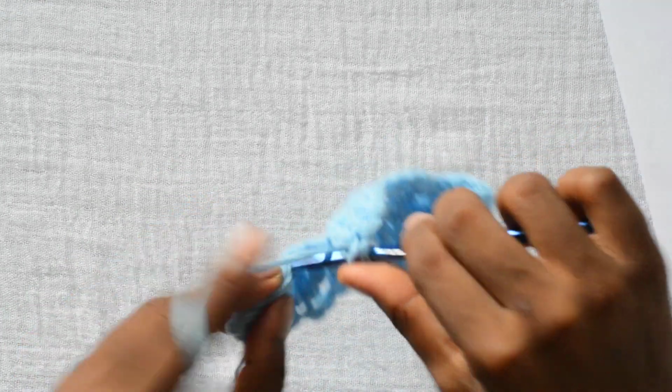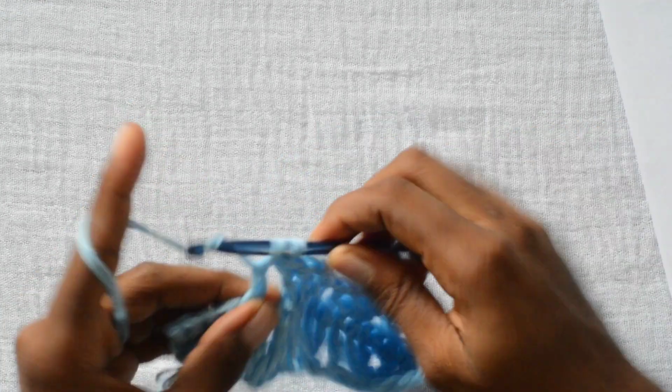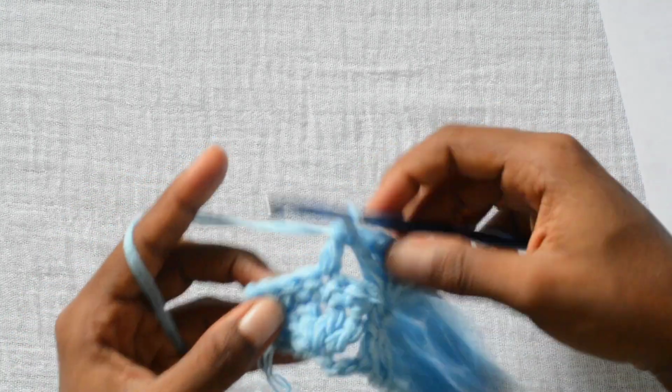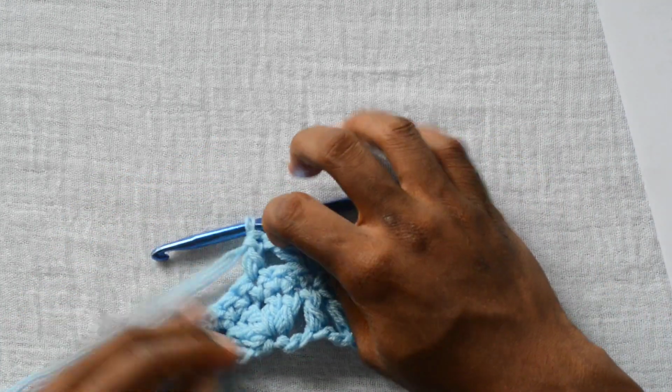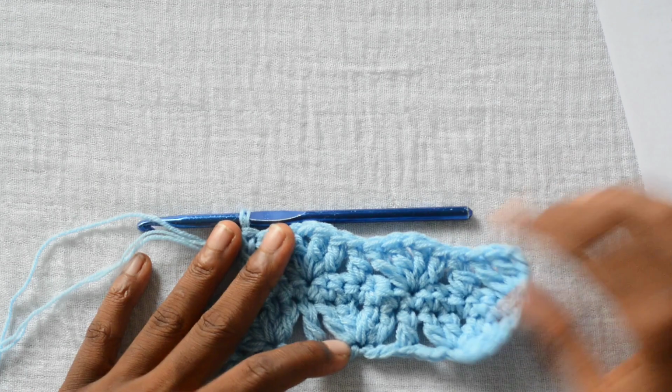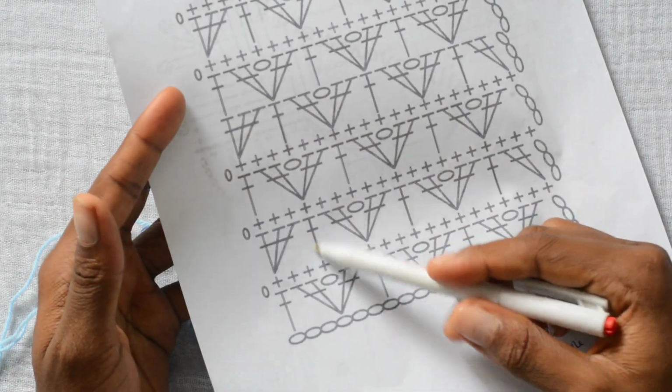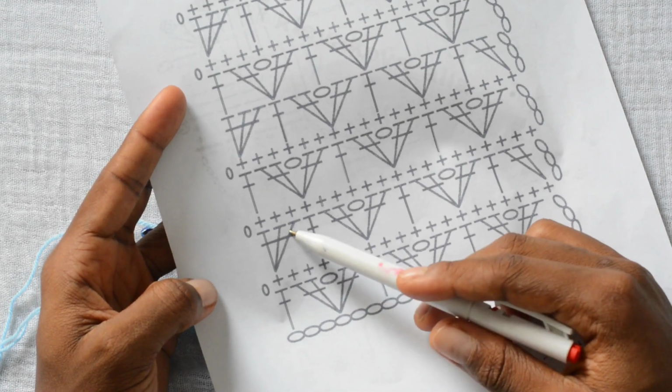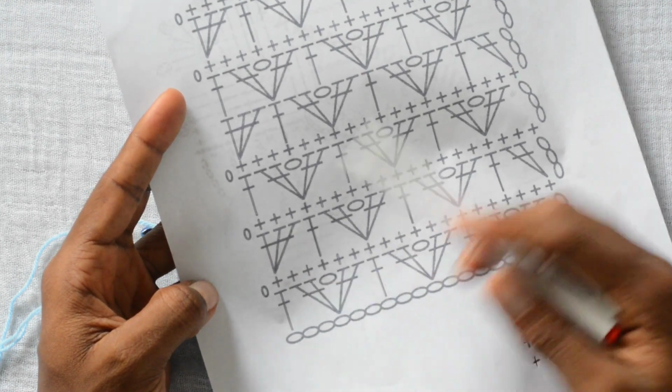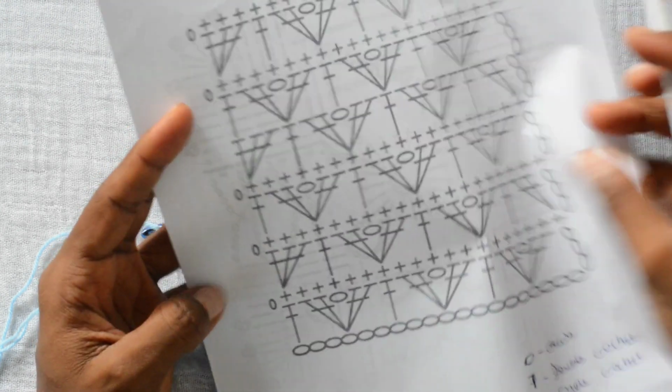Skip 2, do 1 double crochet. Now I'm almost at the end. I'm going to go back to the diagram pattern to see what I'm supposed to do next. I've just gotten here, so I'm going to skip 2 and then just do 3 double crochets in the last single crochet. As you can see, 1, 2, 3.